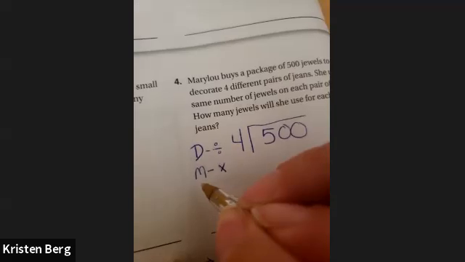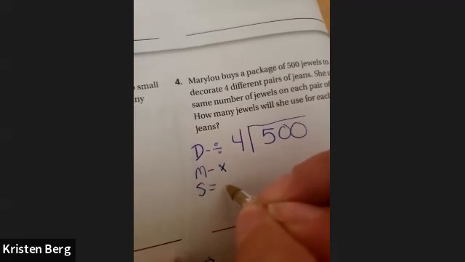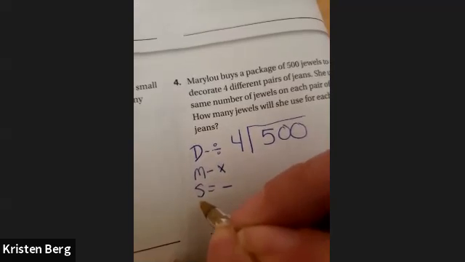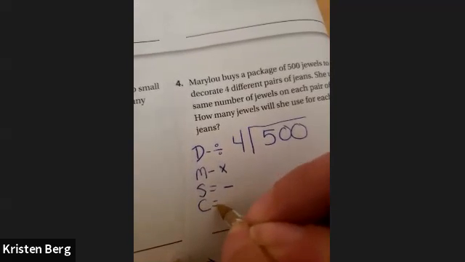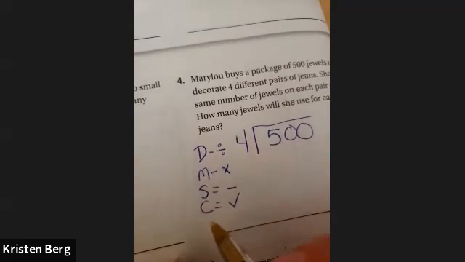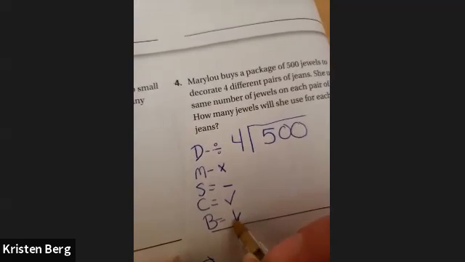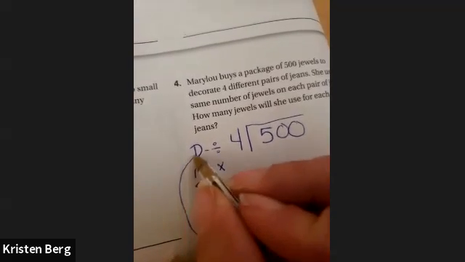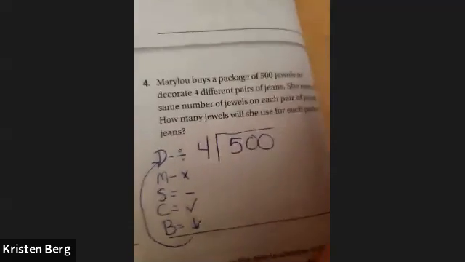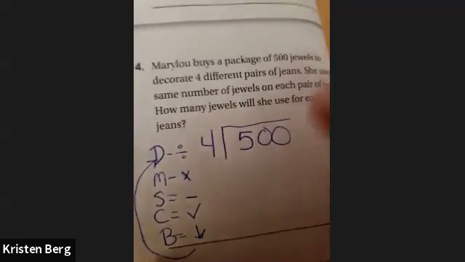I have a little saying, it's kind of crazy, but you guys remember the silly things. It's called dead monkeys. Monkeys stands for times. Smell, that means a subtraction. Crazy means check, and I'll go over that in a minute. Bad means bring down. And when you bring down a number, you start back up at the top, and you keep on repeating until there are no more numbers to bring down.